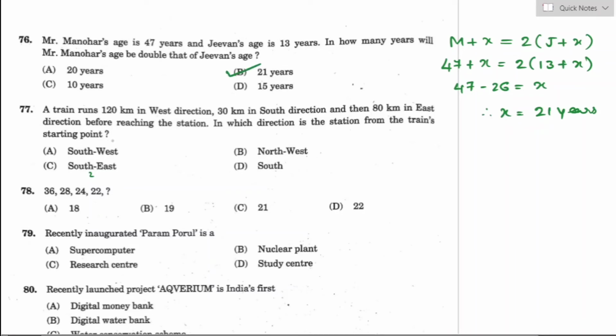Question number 77. This question is based on direction. So let's solve simultaneously while reading the question. Let's assume this as the coordinates of directions. A train runs 120 km in west direction. So this is the starting point of the train. It is running 120 km in west direction. Now it is running in south direction for 30 km.